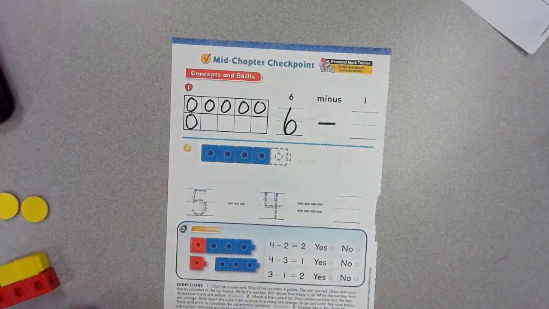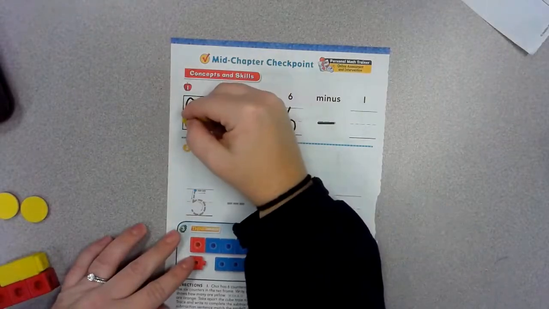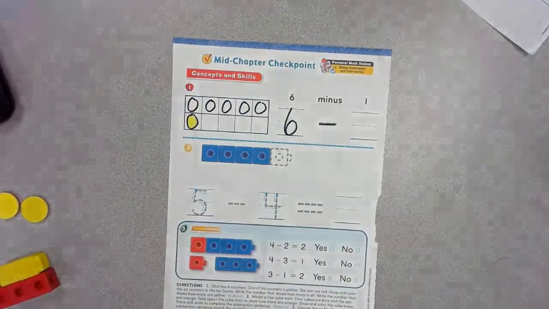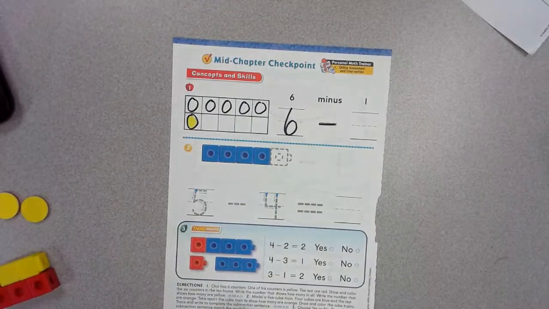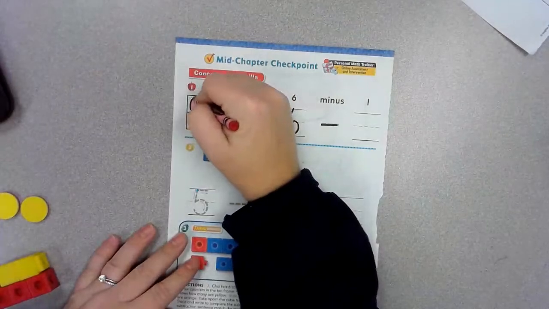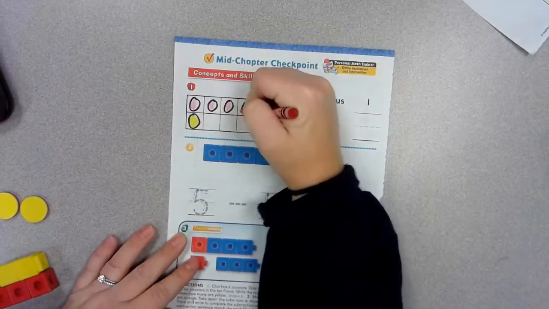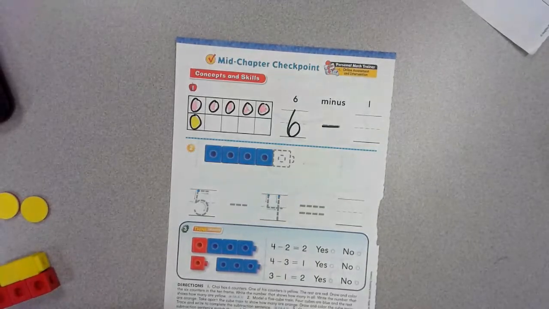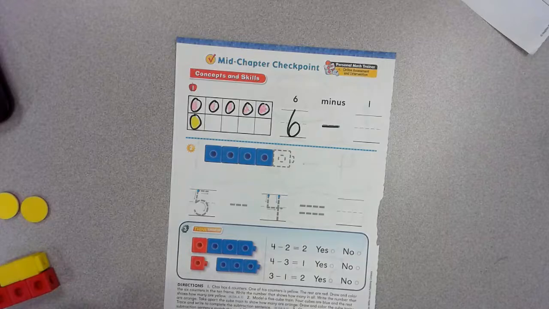Choi has 6 counters. One of his counters is yellow, so let's color it yellow. The rest are red. So if the rest of them are red, write the number that shows how many in all.